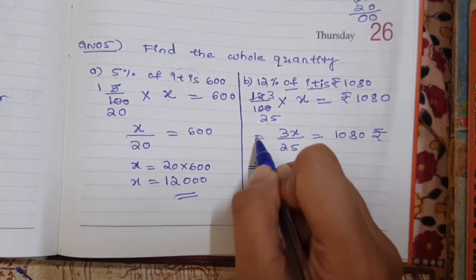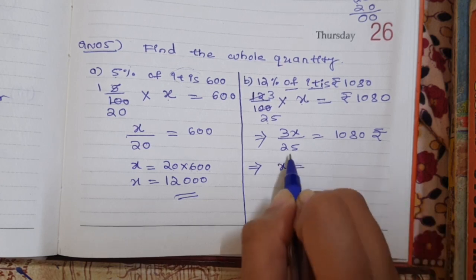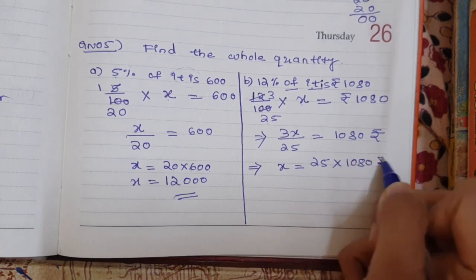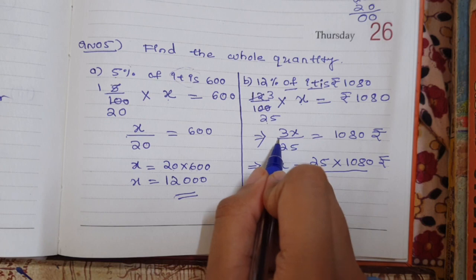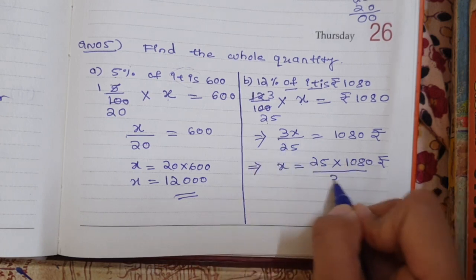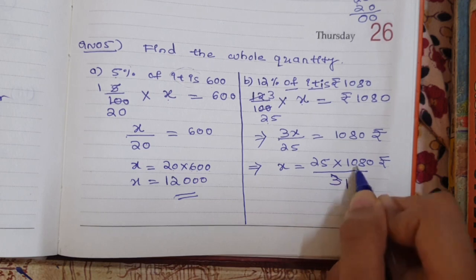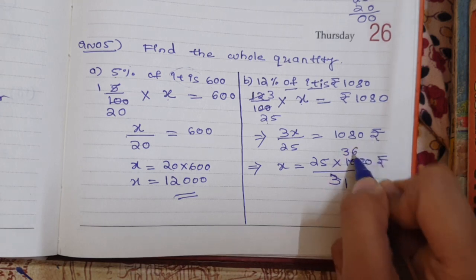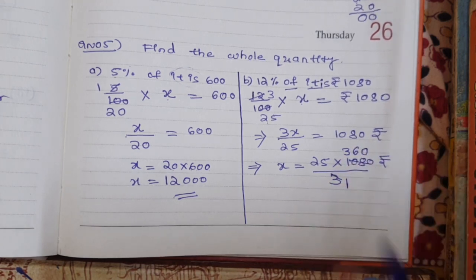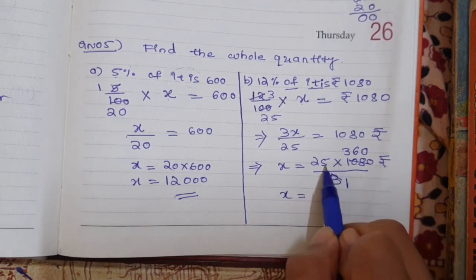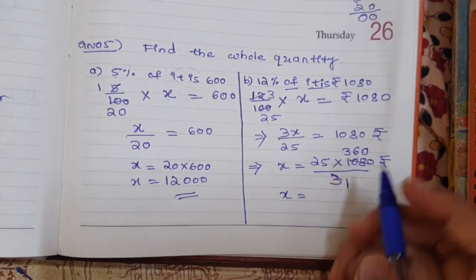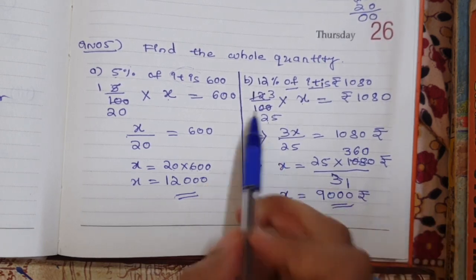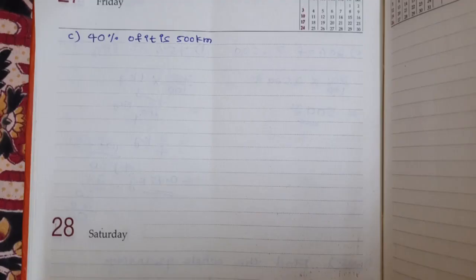Okay, now x is equals to, I am moving this 25 from LHS to RHS, so this will be 25 into 1080 rupees divided by, I am moving this 3 from LHS to RHS, so this will be divided by 3. Now 3 ones are 3, 3 3s are 9, we will be left with 180, 3 6s are 18, now we will be left with 0. So the answer will be x is equals to 25 into 360. 25 into 360 is how much? 9,000. So the answer is 9,000. That means the whole quantity is 9,000 rupees.